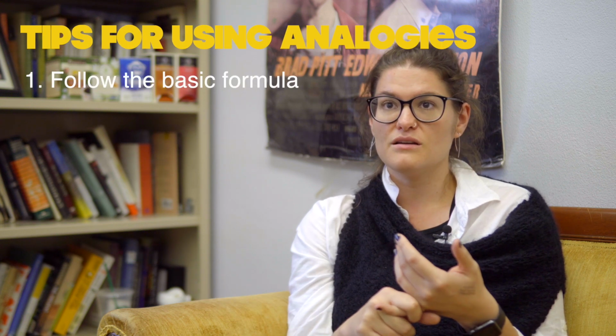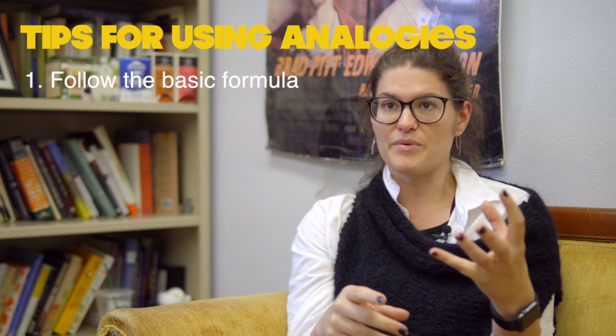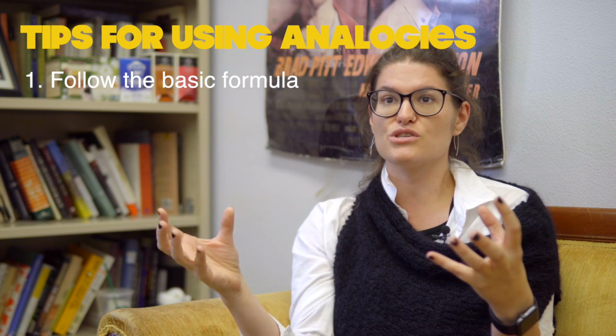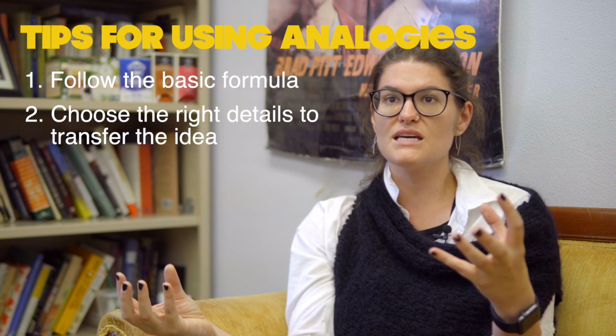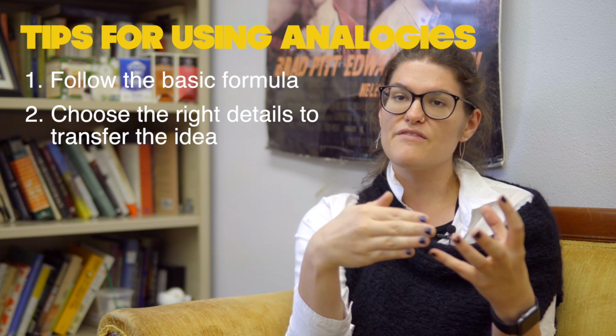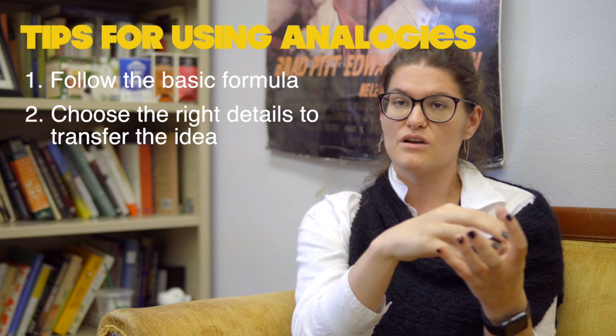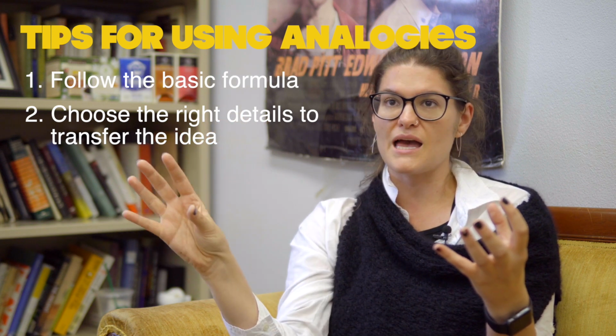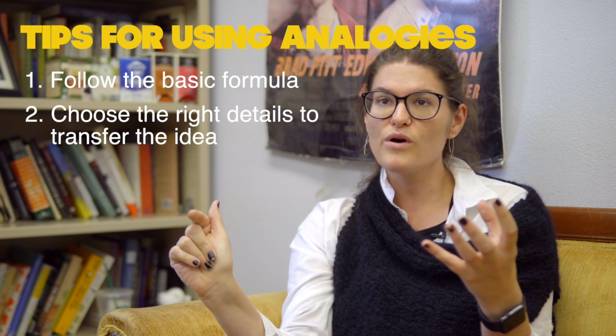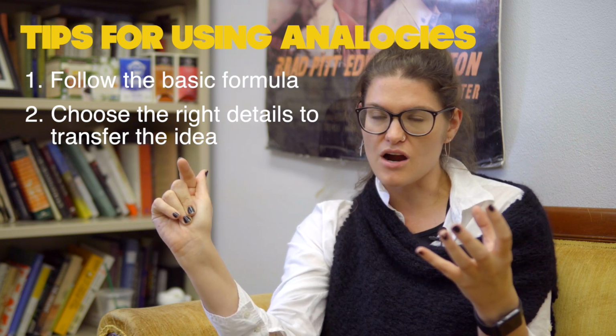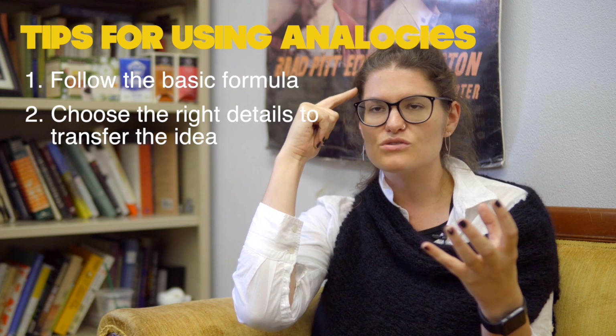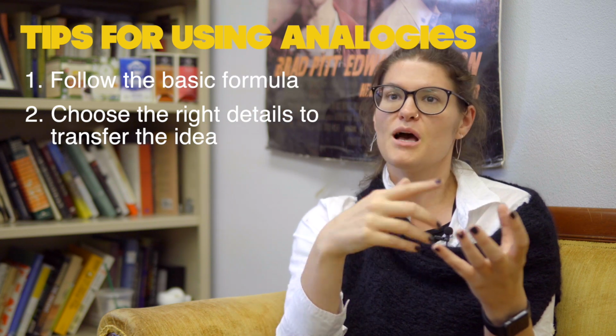Follow the basic formula, right? Unknown vehicle is the topic. Known vehicle is the thing you're going to describe. And you choose the details of the known vehicle to drive in the idea that you want to transfer. The point is not to describe cars. The point is to choose details about cars so that the audience goes, oh, I get it about sex.